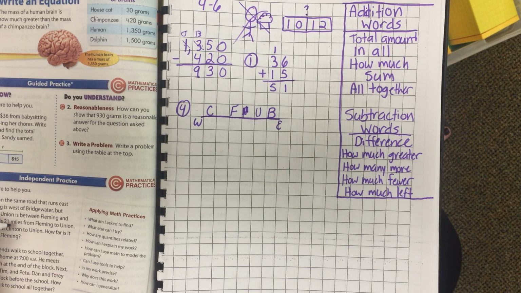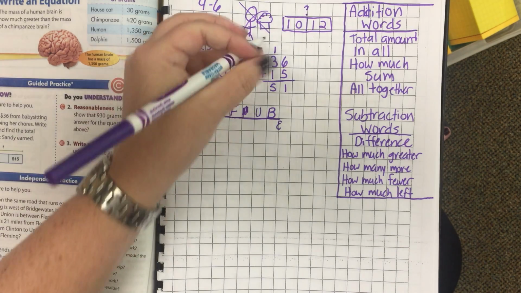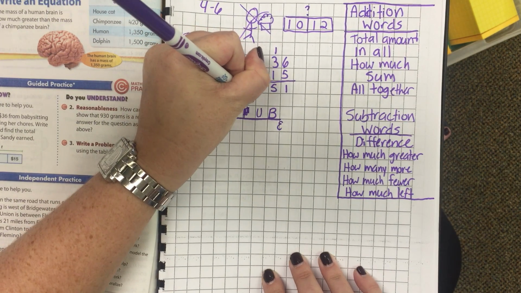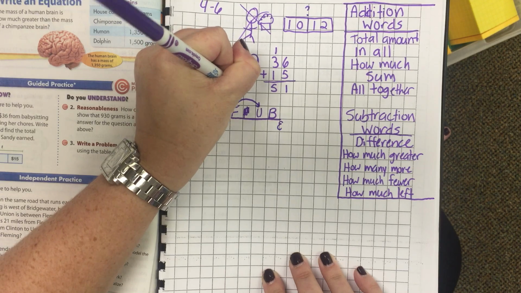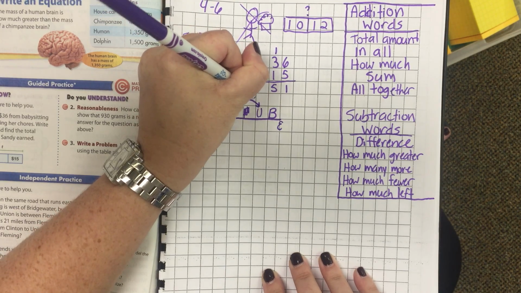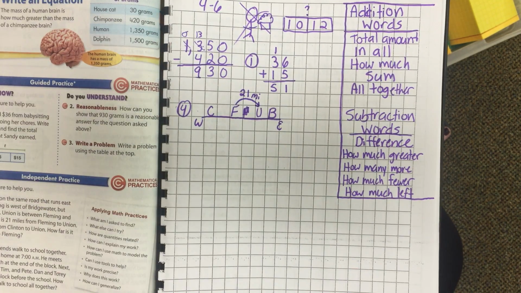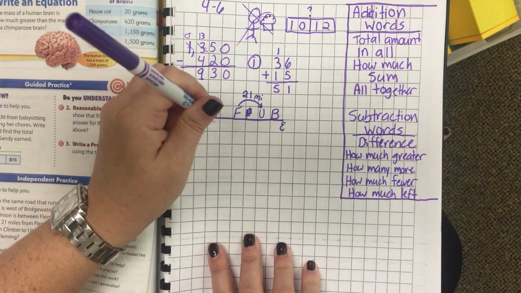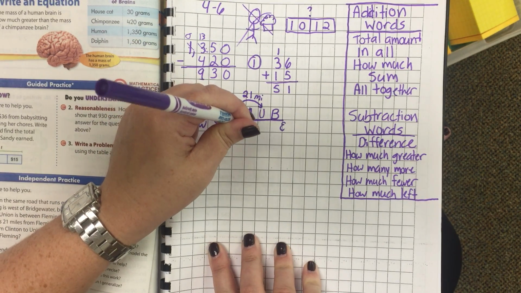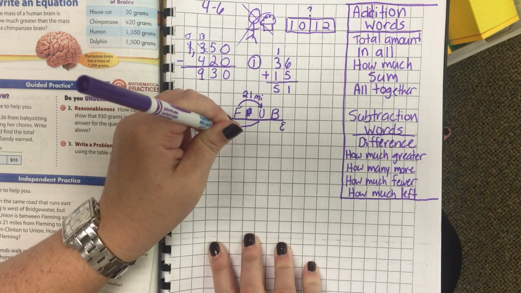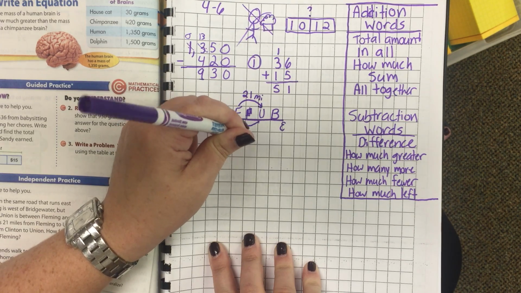It is 21 miles from Fleming to Union. Okay, so Fleming to Union is 21 miles. It is 55 miles from Clinton to Union. Okay, so Clinton to Union is 55 miles.